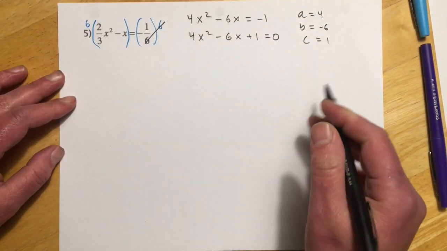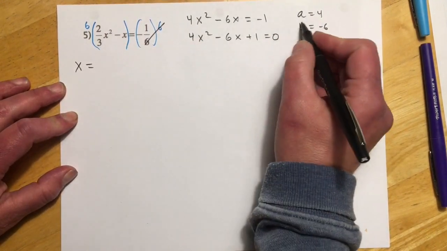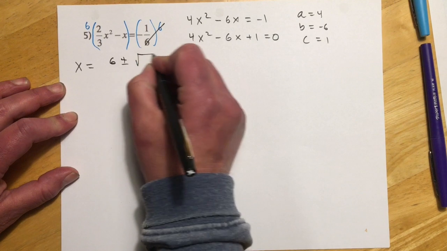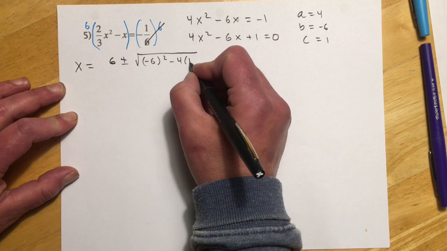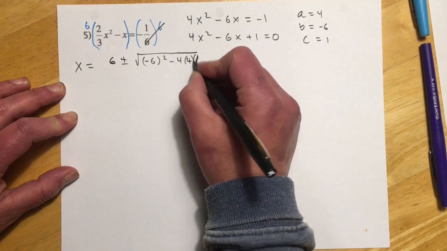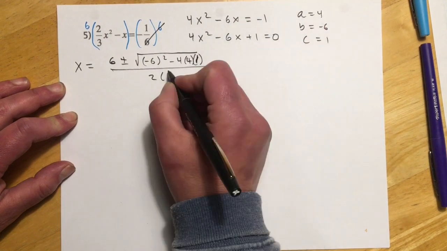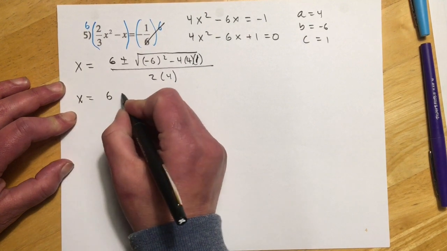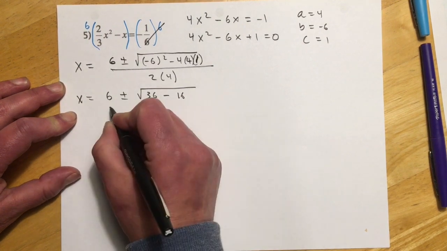And so I'm going to plug them in a little bit faster this time since I talked through that on the last example. So this will be x equals negative of negative 6, which I'm just going to write 6, and then plus or minus the square root of negative 6 squared minus 4 times A, which is 4, times C, which is 1. And then that's all over 2A, and A is 4. So then we get x equals 6 plus or minus the square root of 36 minus 16, all over 8.